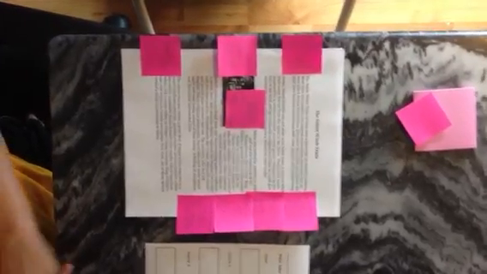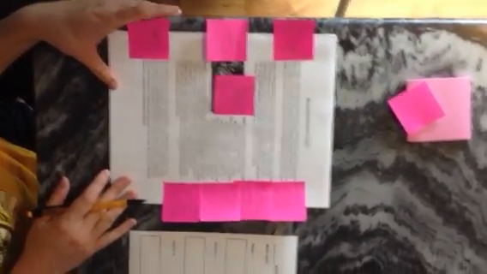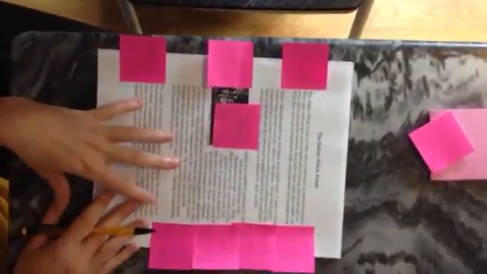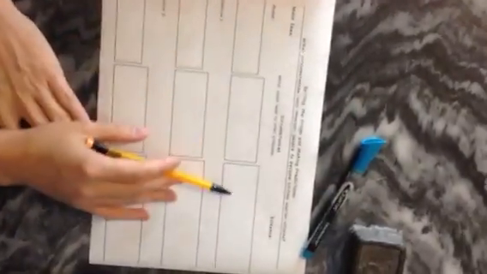Okay, so once we've finished annotating the text as we've done here, the next step is what to do with those annotations. What we're going to do this time is take these annotations and use them to help us fill out the organizer. So we're going to go to the first box of the organizer, the model.